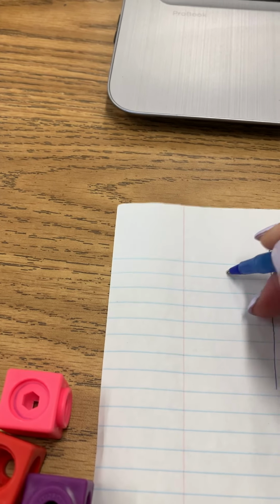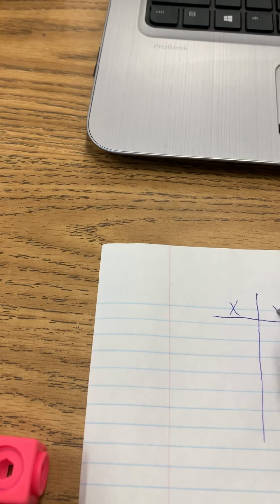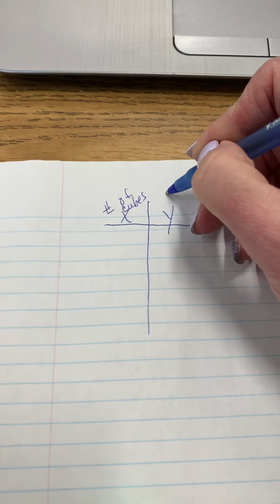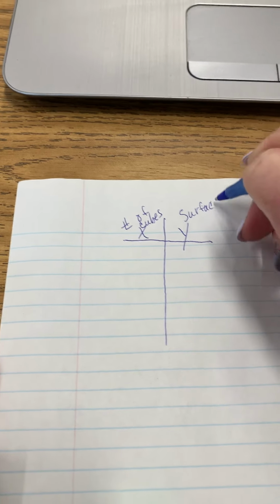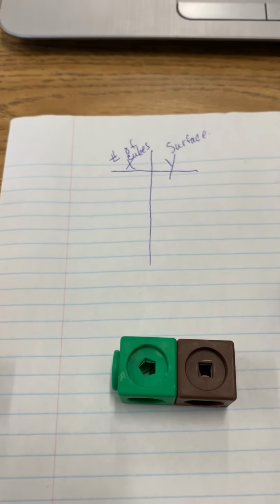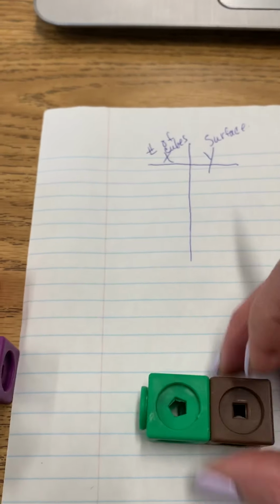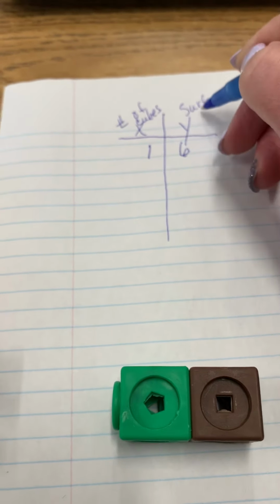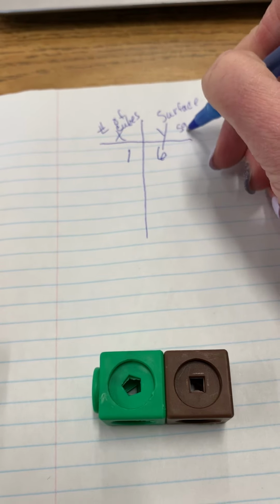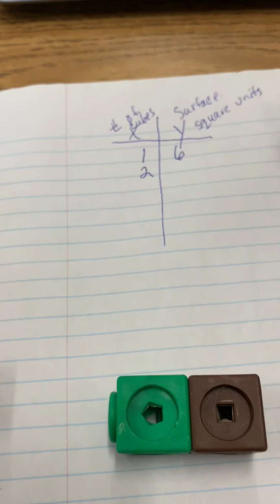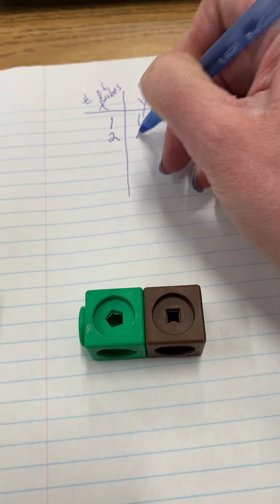If we were making a little T-chart here, you might want to call this X and Y. So this is the number of cubes, or you could call it C, that would work too. And this is the surface area. The nice thing about my Cubelinks is that they're each 1 centimeter by 1 centimeter, so they're 1 unit cube or squared, which makes things kind of handy. We already talked, 1 cube has 6 sides, right? And then when we added another cube to our train, we're making a little train, having fun today, we had 10 sides.